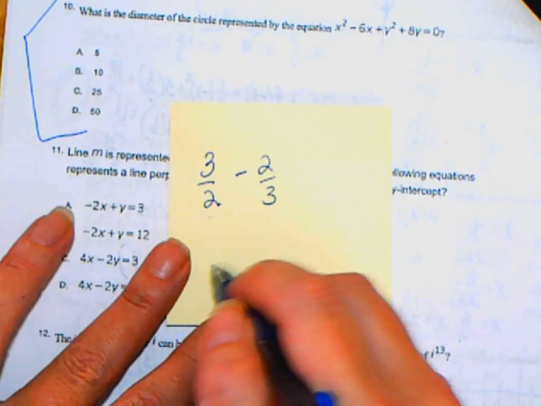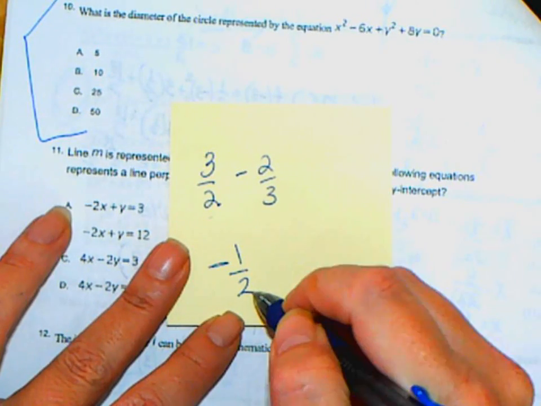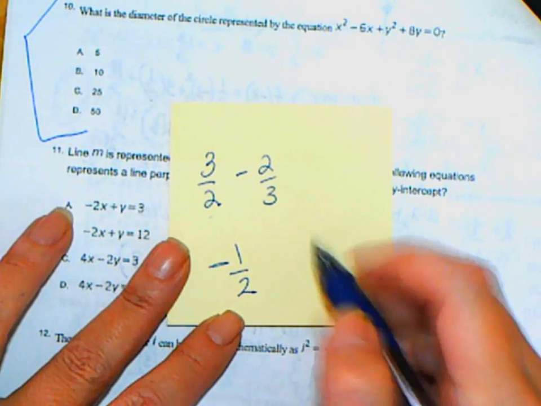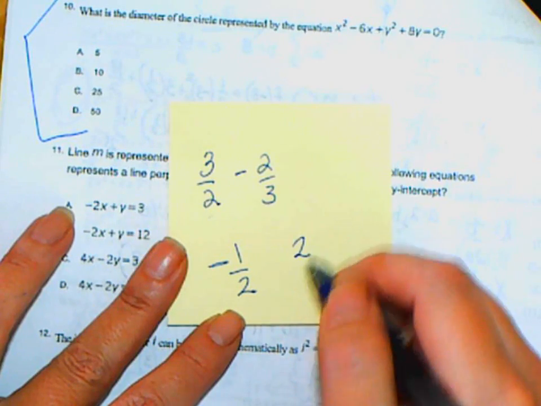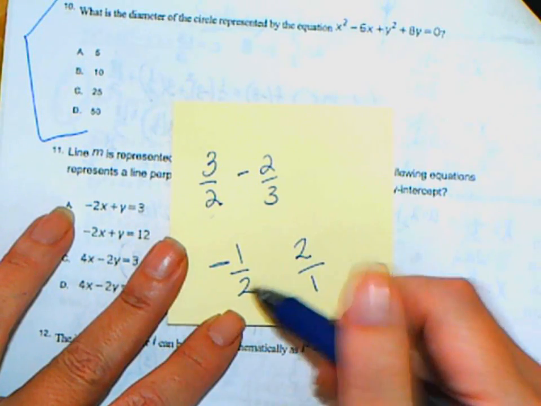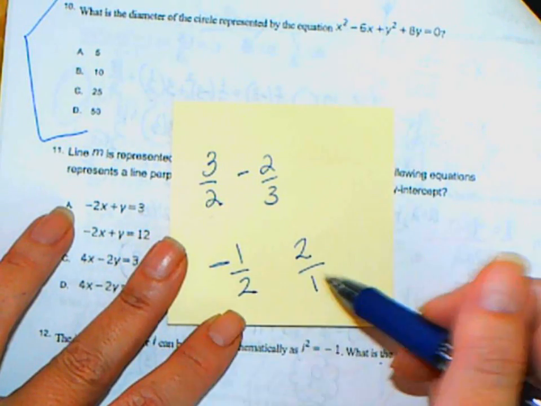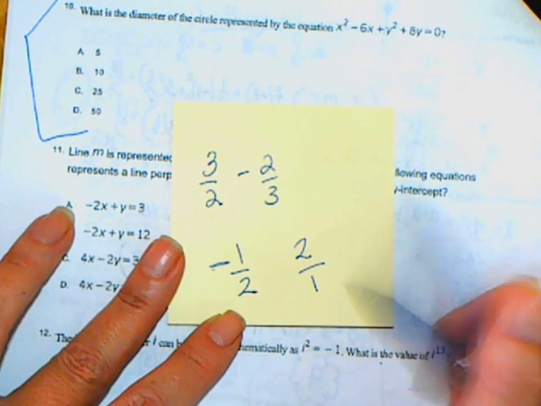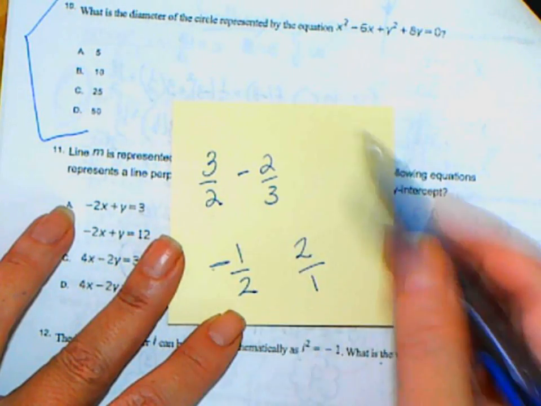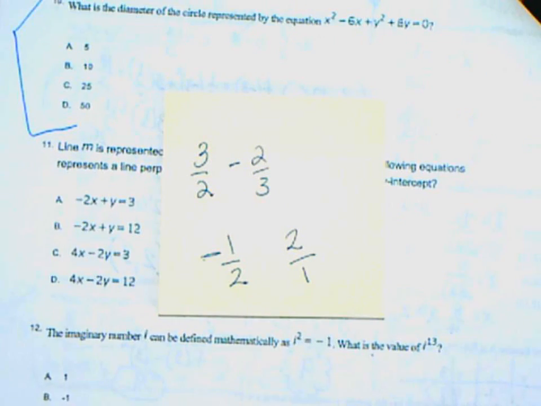If it starts negative, what's the negative reciprocal of negative 1/2? Positive 2 over 1. Flip these. One's got to be negative, one's got to be positive. If it starts negative, then the negative reciprocal is going to be a positive. Okay? They can't both be negative, they can't both be positive, or they won't make a 90-degree angle when they intersect. Does that make sense?